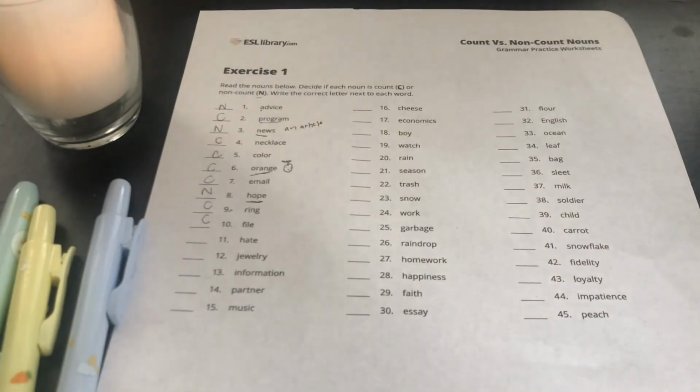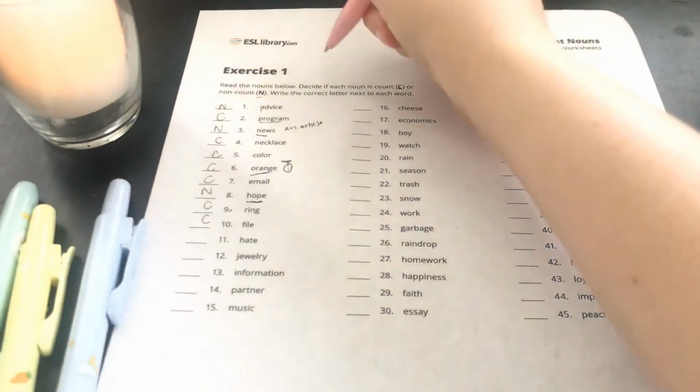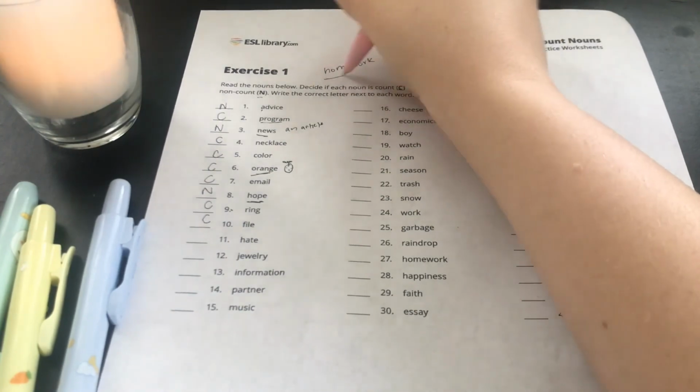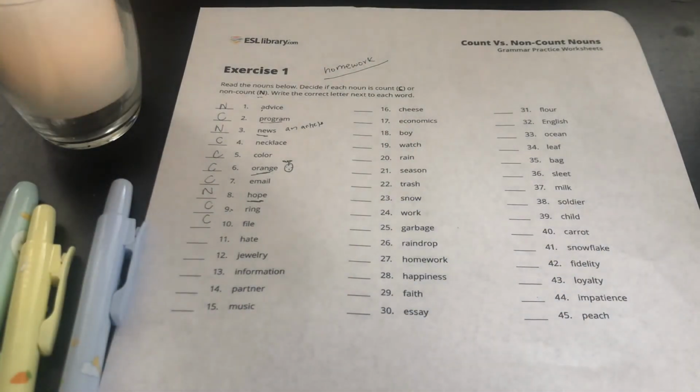So what I want you to do now is take a screenshot of this, and this will be your homework. So try this and bring it back to class, and next class we will go over this homework and we'll do some more practice for part 2 of nouns.